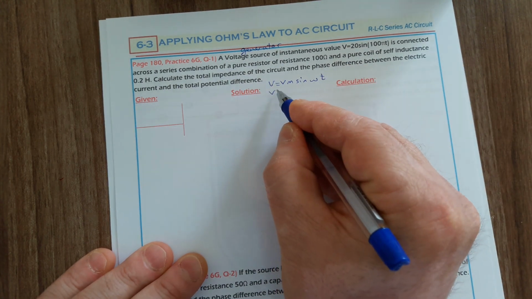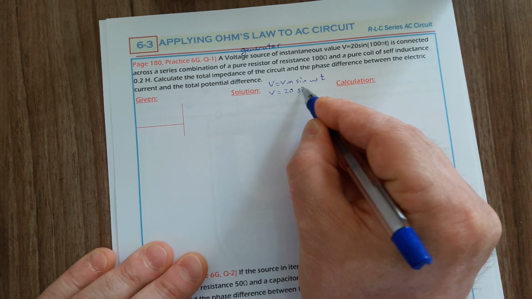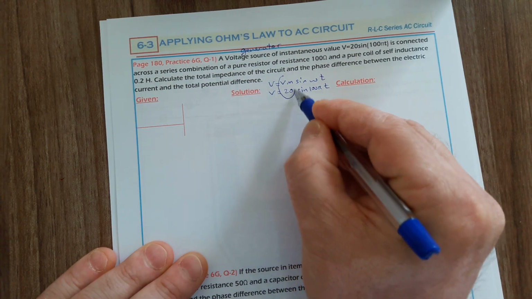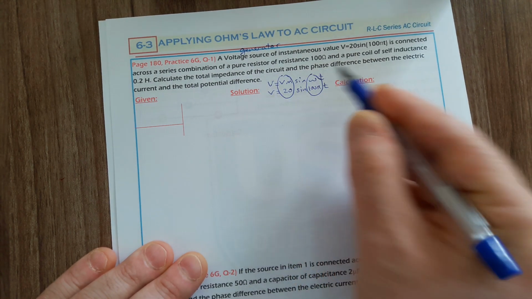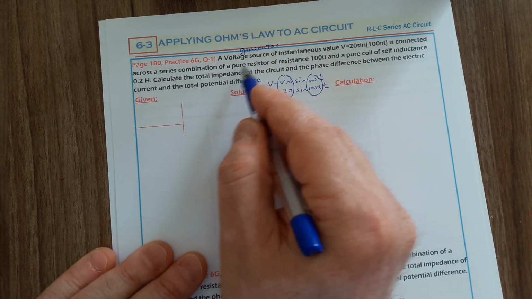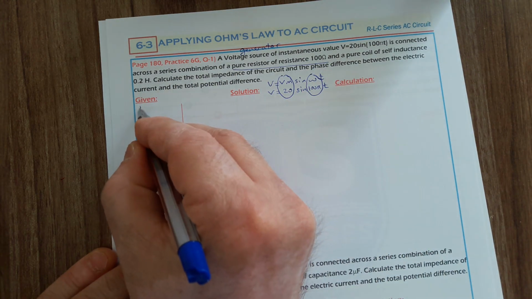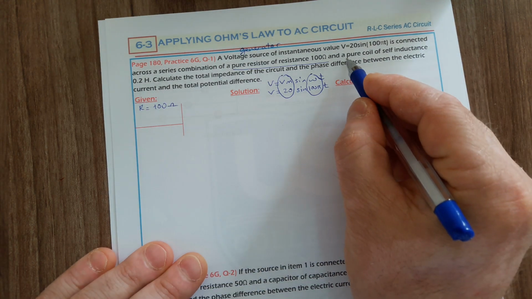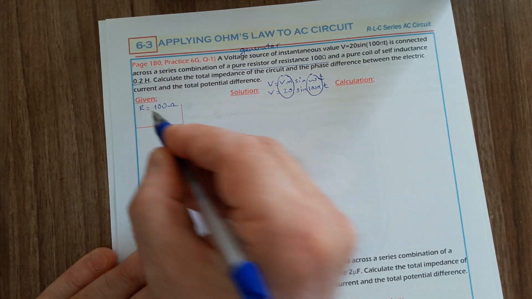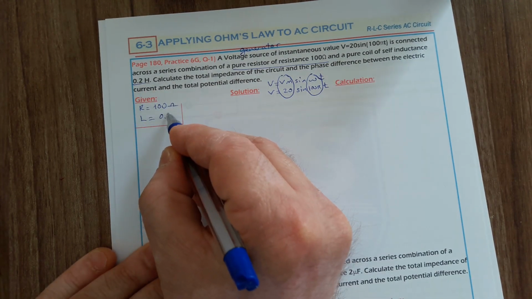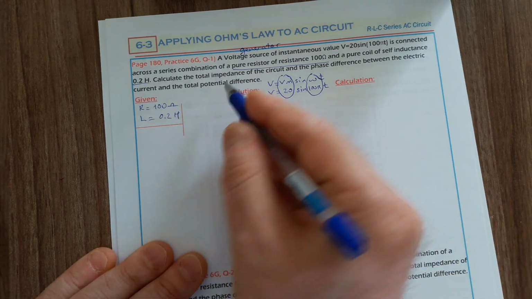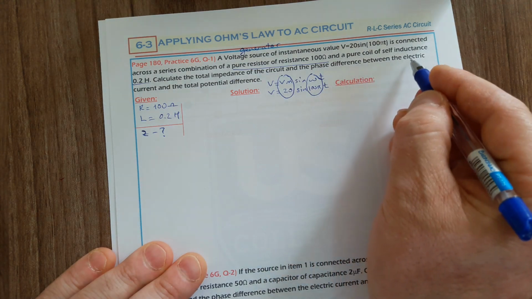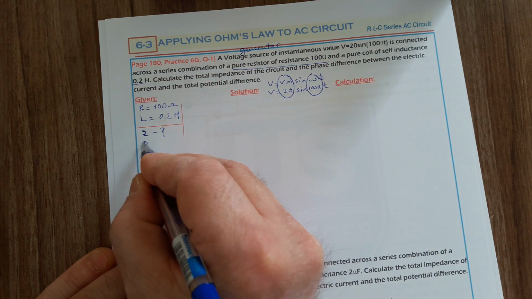But here the equation is given: V is equal to 20 sine 100 pi t, which means Vm is 20 volt, omega is 100 pi. It's connected across a series combination of a pure resistor of resistance R, which is equal to 100 ohm, and a pure coil of self-inductance 0.2 Henry. So L is equal to 0.2 Henry. So calculate the total impedance.